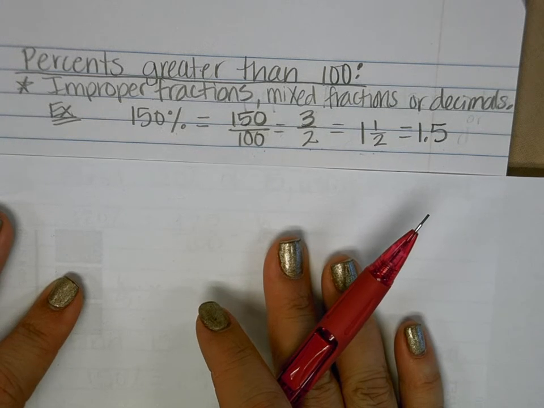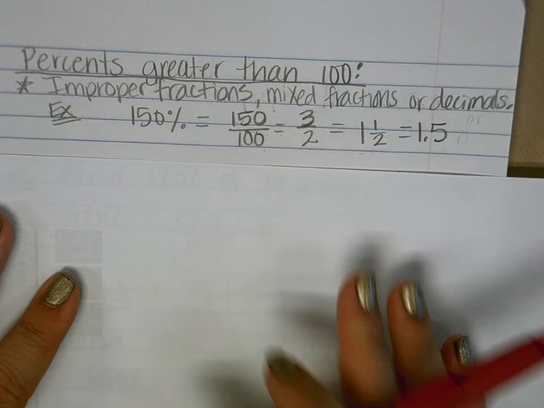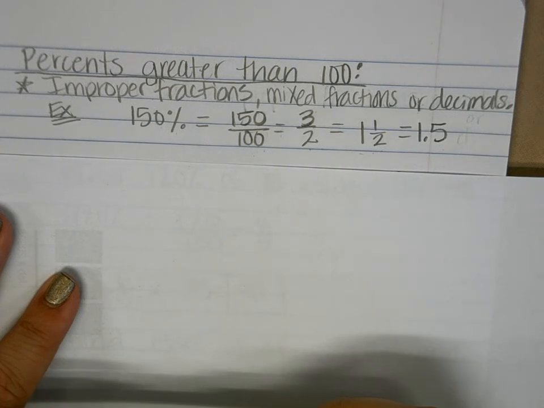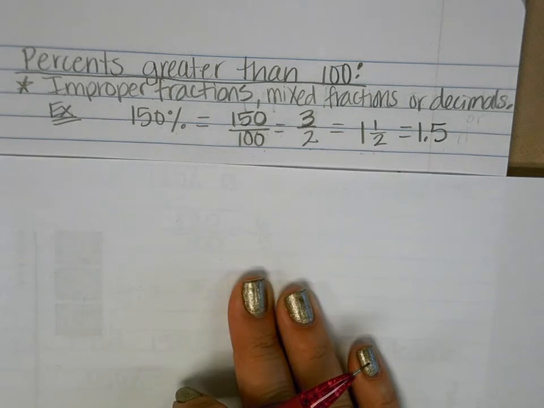Which one is mixed? The mixed is like 1 1/2. I'm sticking with mixed. Let's say it wasn't 150, because I think that's really easy. Say it was like 128, and I just think about it as take away 100 because that's a whole. You get 28 over 100. Okay, that's a good way to think about it.